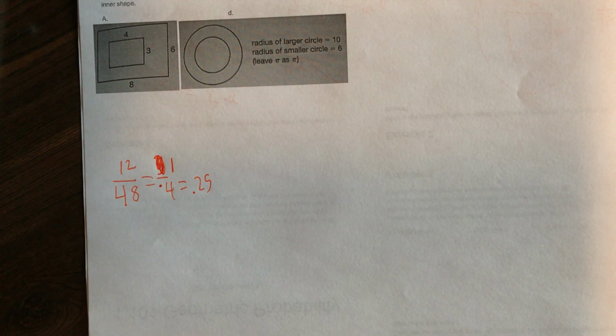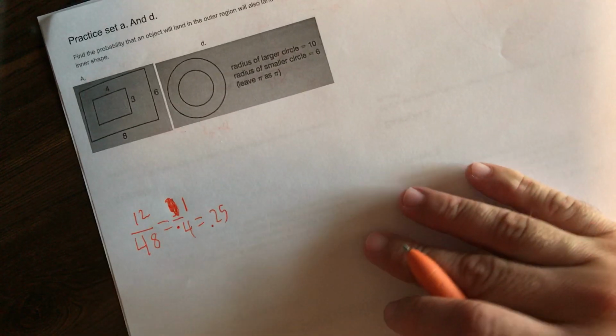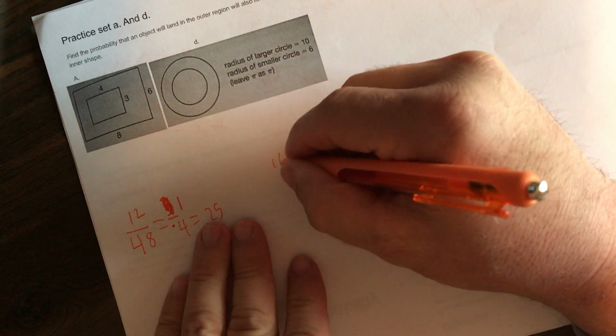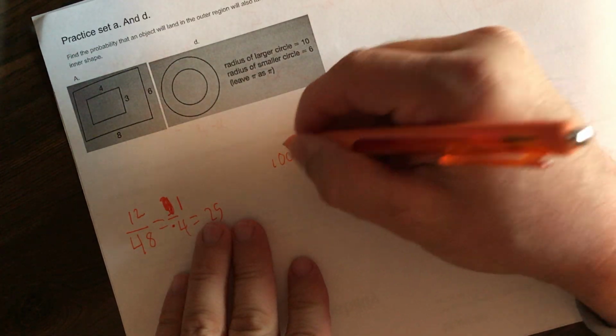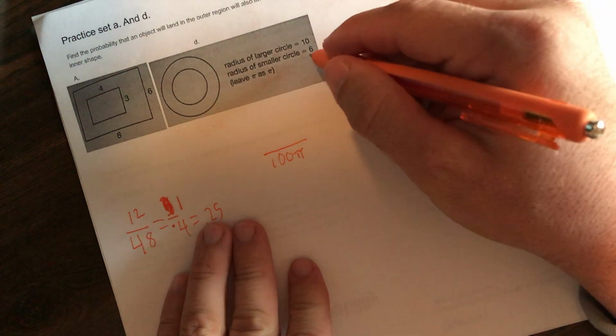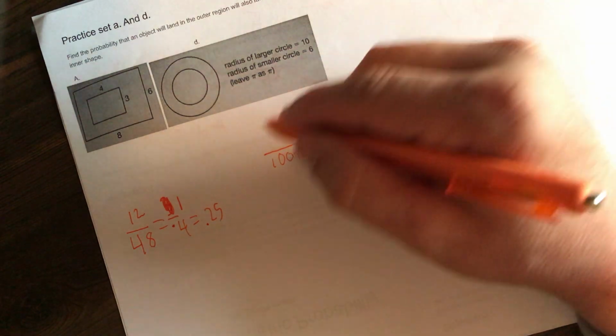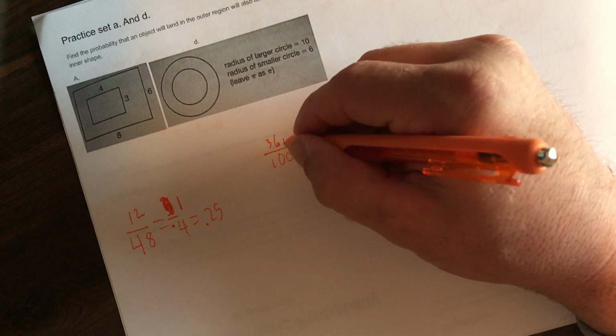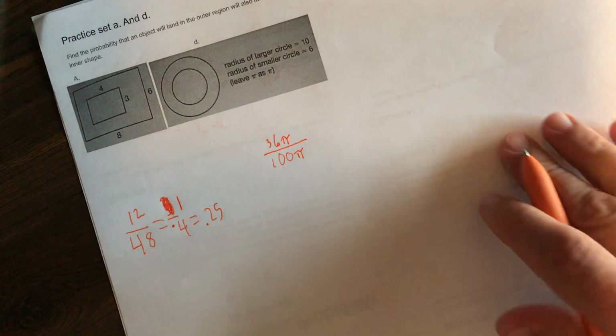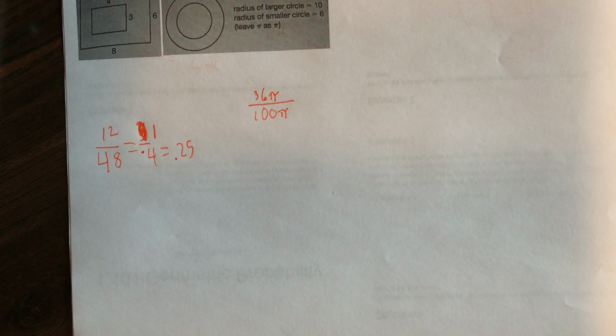Now we're given D here. The radius of the large circle is 10. Well, 10 squared is 100 times pi. The top one, the small one, would be 36 pi, because you would square it. Once again, going back to your area of a circle. It says leave in terms of pi.